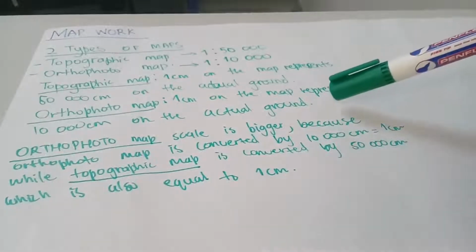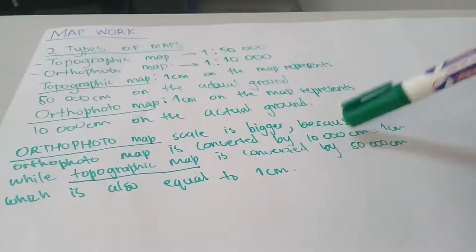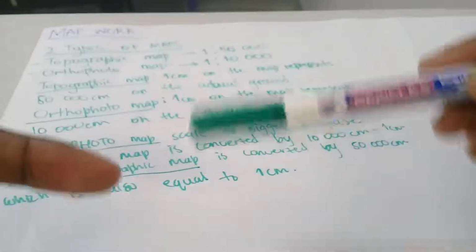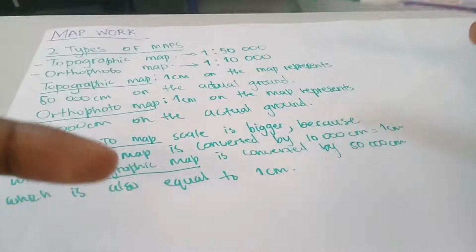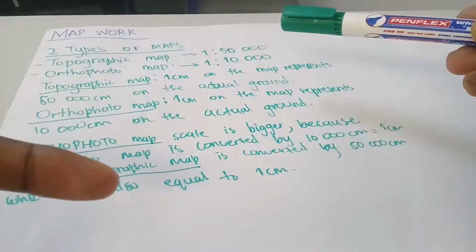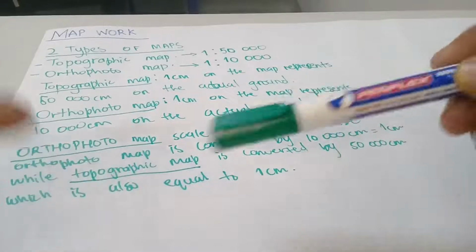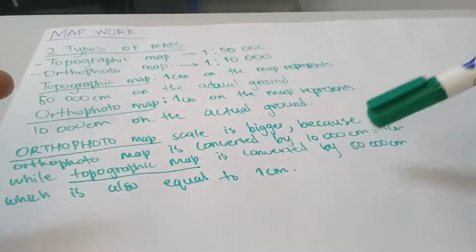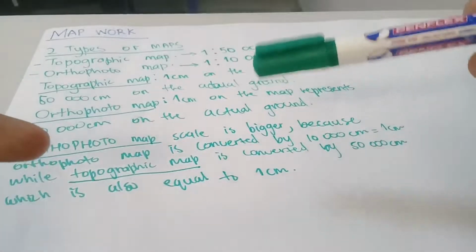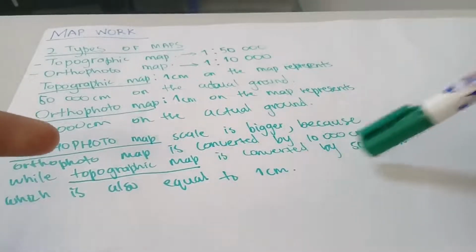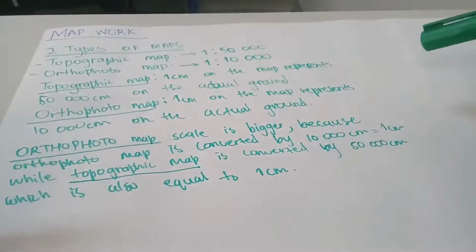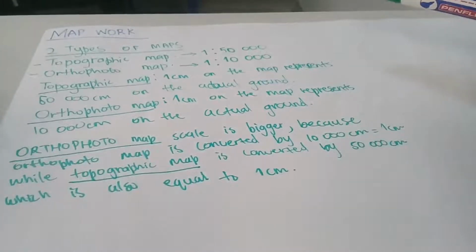Meaning that the orthophoto map is converted in a lesser distance on the actual ground, but the topographic map is converted in 50,000 centimeters on the actual ground, which is bigger, but they are all equal to 1 centimeter, meaning that the orthophoto map scale is bigger. I think you understand.